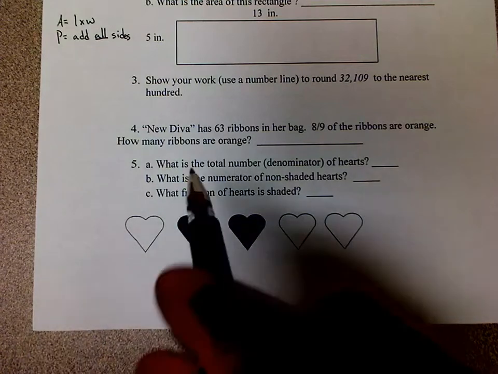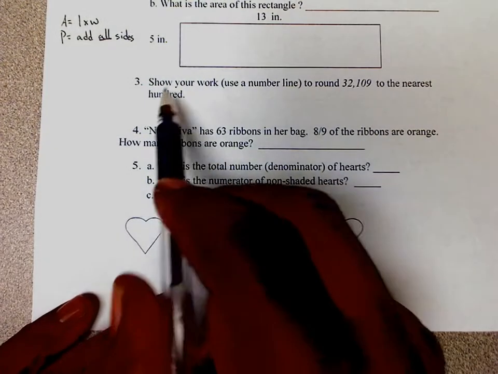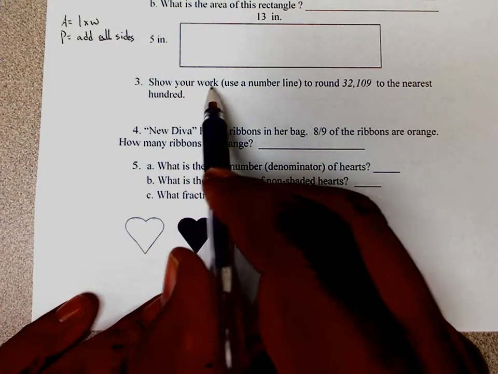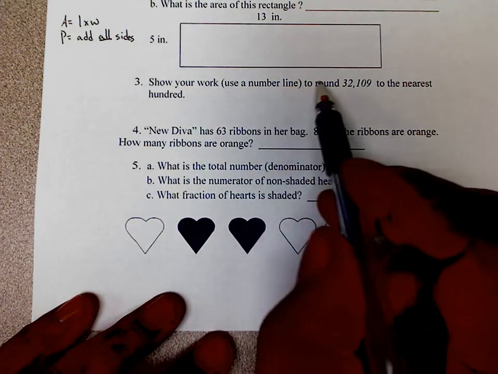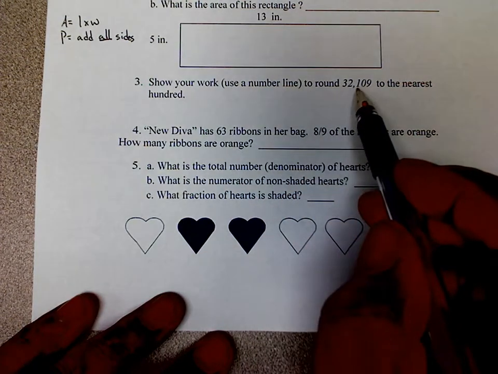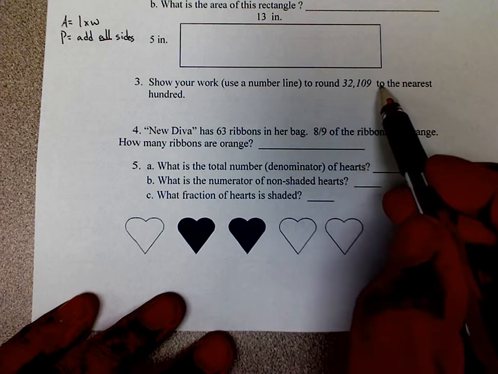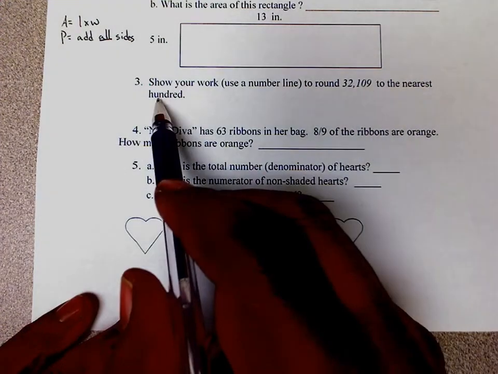Item number 3. The first thing we need to do is read the item. Show your work. Use a number line to round 32,109 to the nearest hundred.